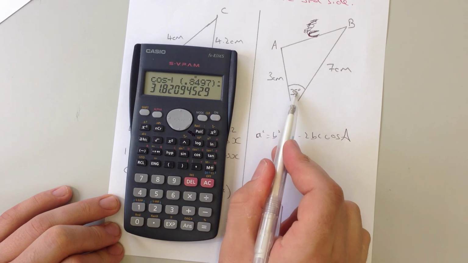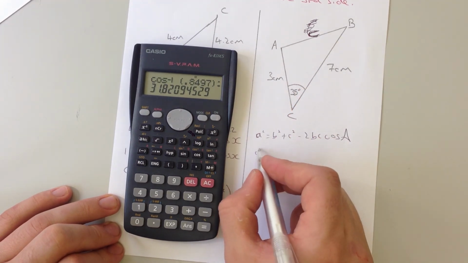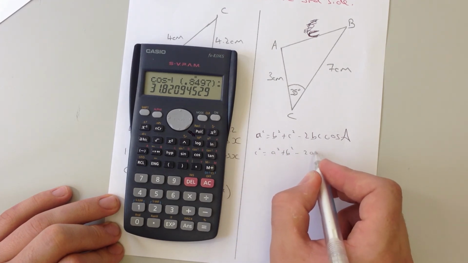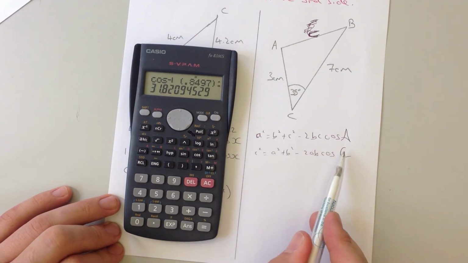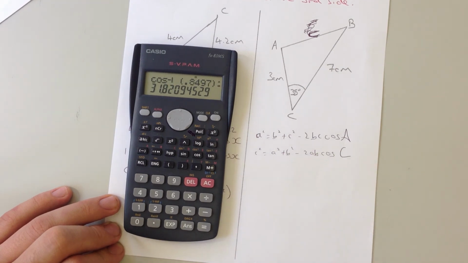However, since this is the angle we've got this time, that's the way we're going to write it. So we're going to start with c squared equals a squared plus b squared minus 2ab cos c. So the length at the front is the angle at the end, with the other values in the middle.